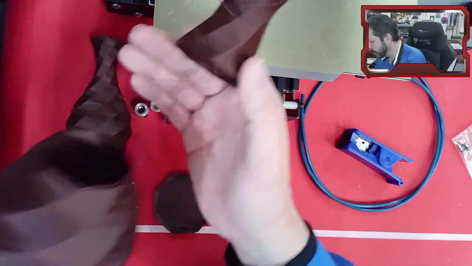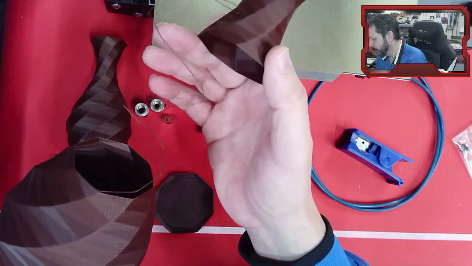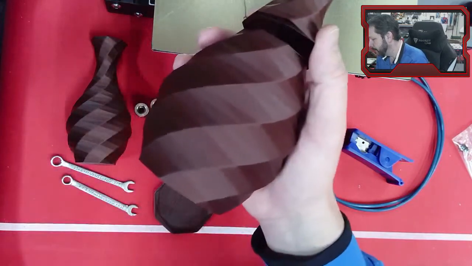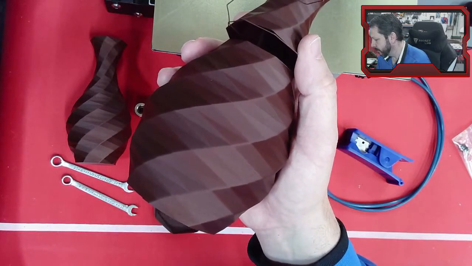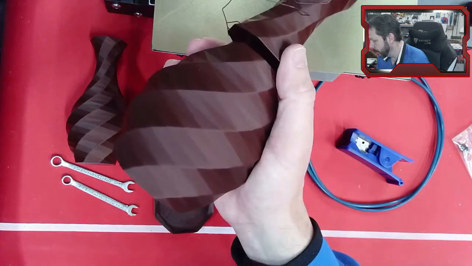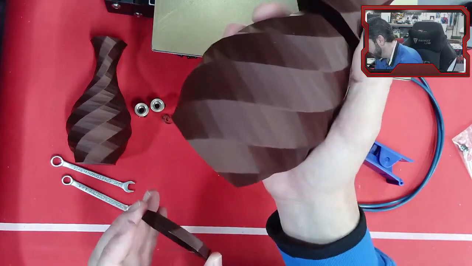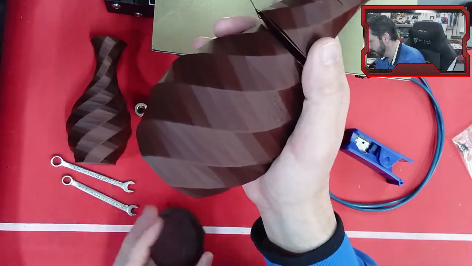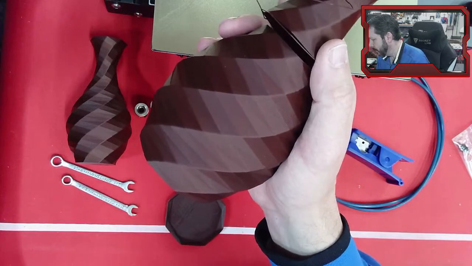Now this is also spiral vase mode, so it's only printing one outer perimeter. So it's going to be weaker anyway. But I might try this one again with a hotter temperature and let you know if it sticks better, or if it does this again.